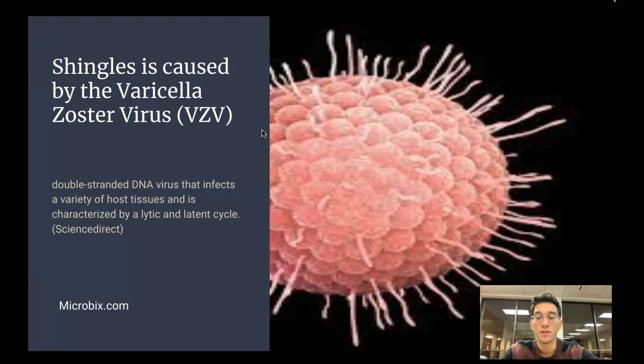The varicella zoster virus is transmitted from human-to-human contact. This can be physical contact, and it can also be through airborne transmission when a person coughs or speaks. And the CDC says that if a person is infected with the virus, 90% of the people that come in contact with that person get infected if they themselves are not already immune to the virus. So it's pretty infectious.